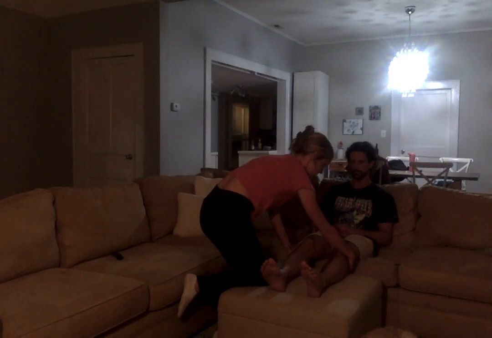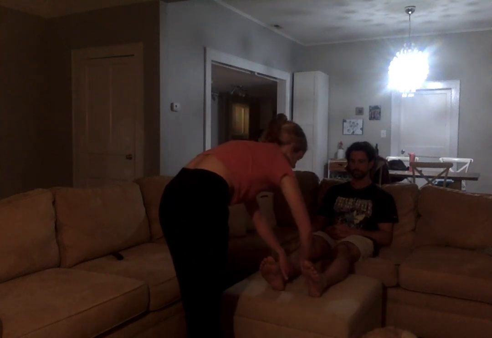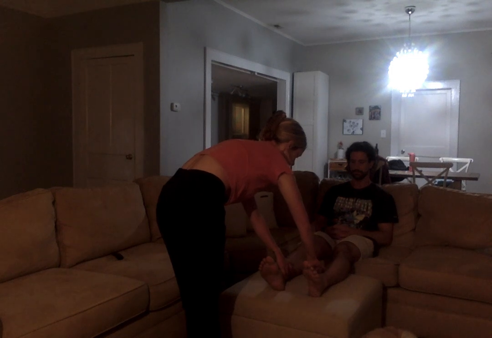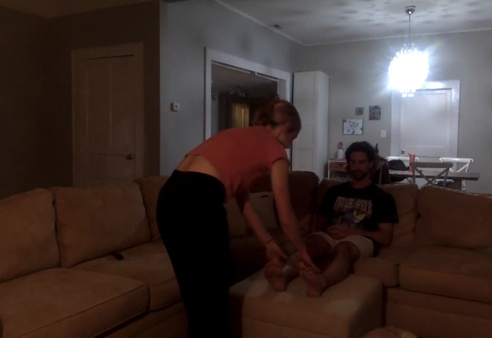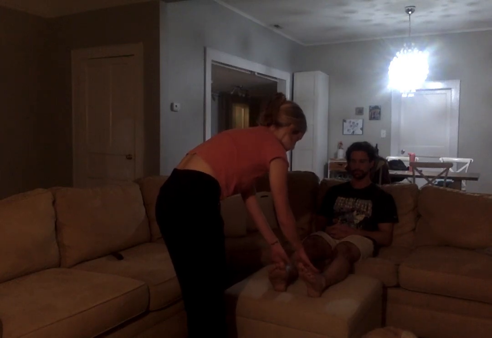So these are even and 2+ bilaterally. Move on to posterior tibial. So 2+, not bounding, not thready. And then our dorsalis pedis on the top of that foot. Also 2+, equal bilaterally. Perfect. And then temperature, I have assessed to be warm.